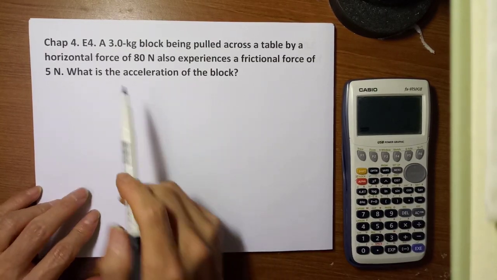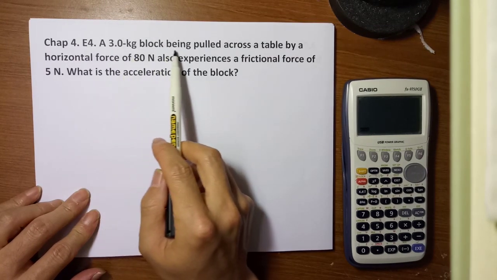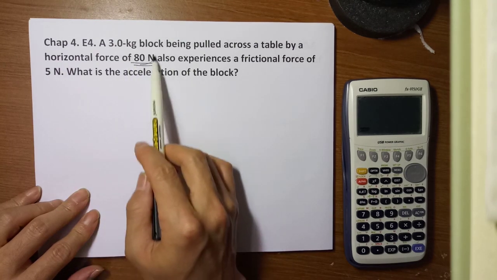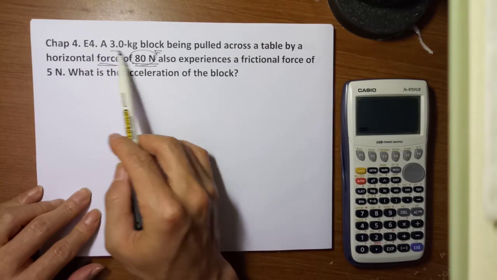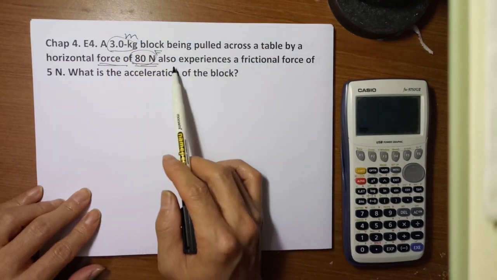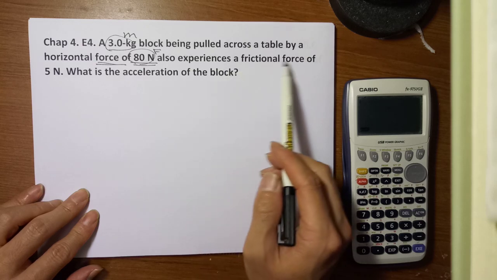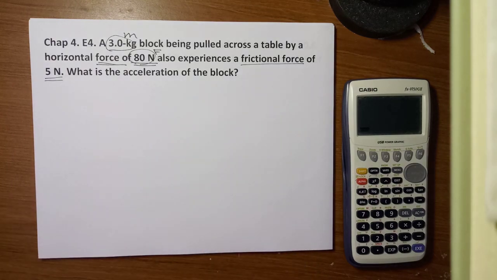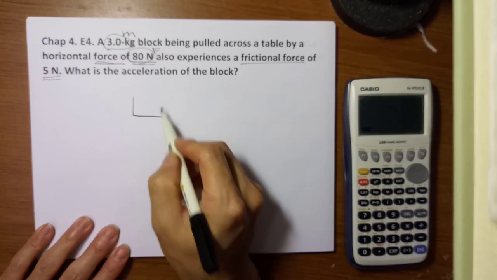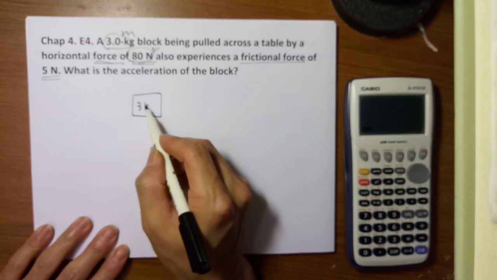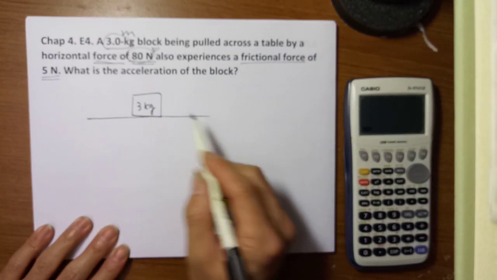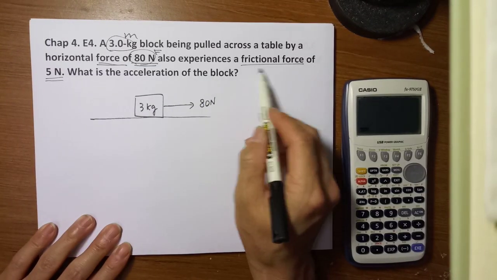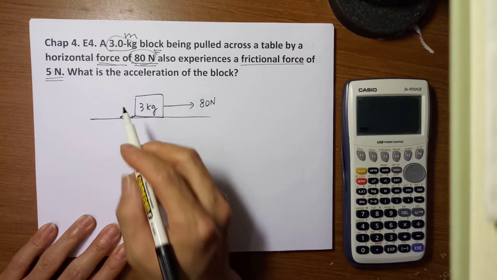Okay, the next one is E4. A 3 kilogram block is being pulled across the table by a horizontal force of 80 Newton. Force is 80 Newton, F, and M equals 3 kilogram. It also experiences a frictional force of 5 Newton. What is the acceleration of the block? So the block is there, that's 3 kilogram, on the table, and it is pulled 80 Newton, and the frictional force is in the opposite direction.